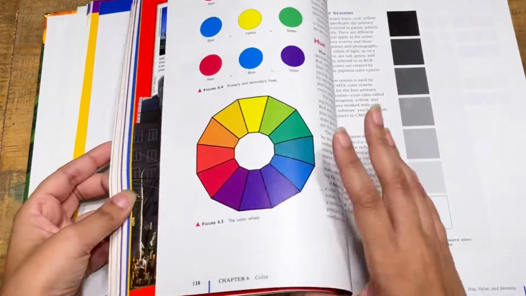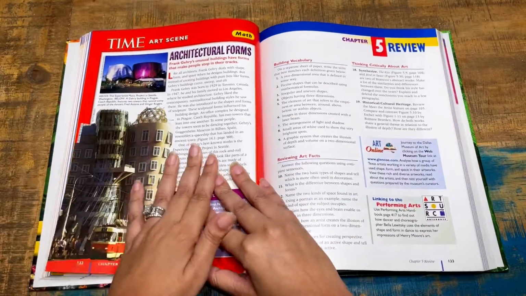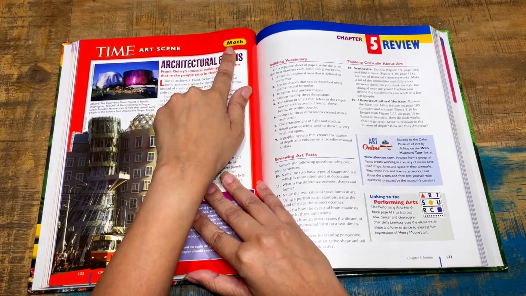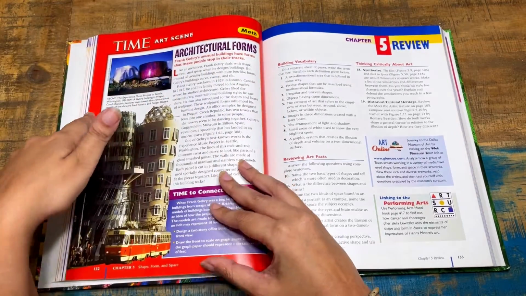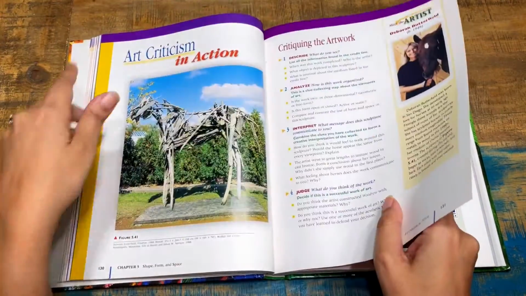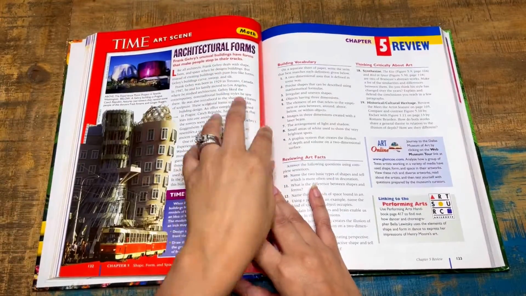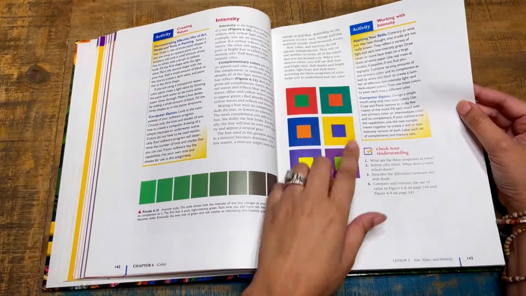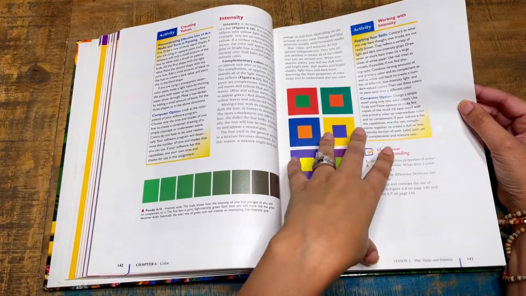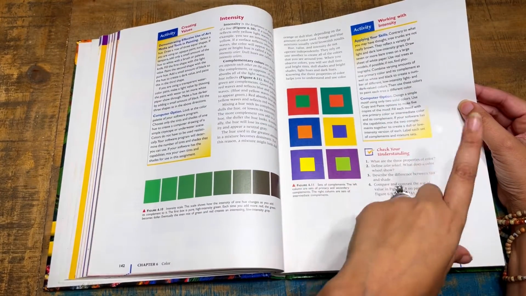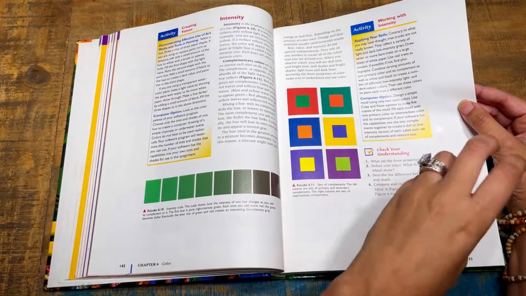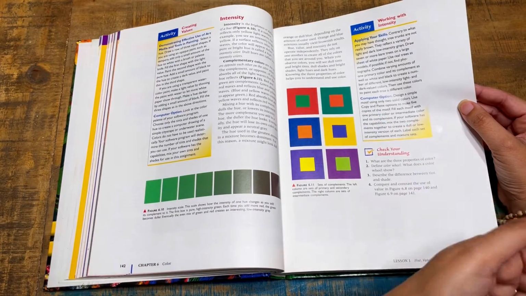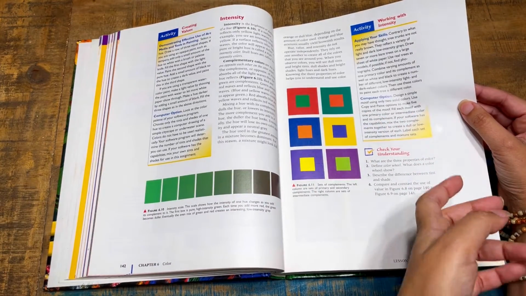So let me just skip forward. Here you have those connections with other subjects like you did before: math, science, history, the social studies and such. For example, this is a connection with math because it's dealing with architecture. Here, working with intensity, so applying your skills. Contrary to what you may have thought, tree trunks are not really brown. They reflect a variety of light and dark low intensity grays.